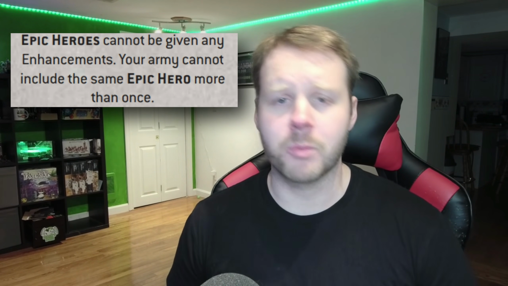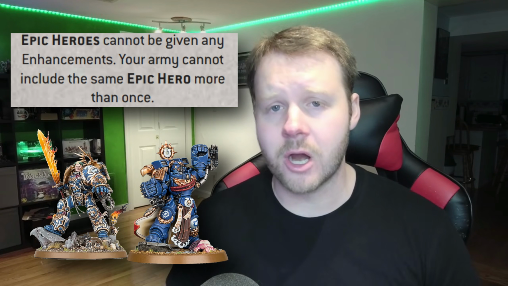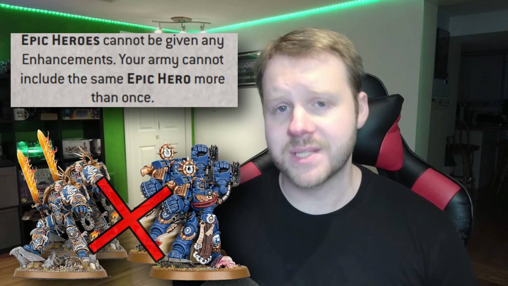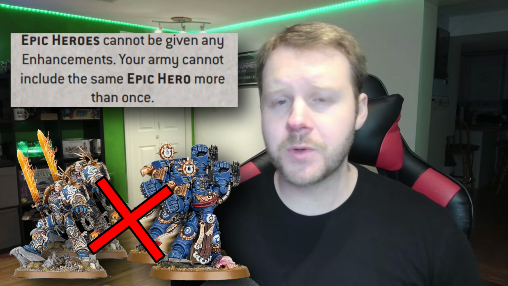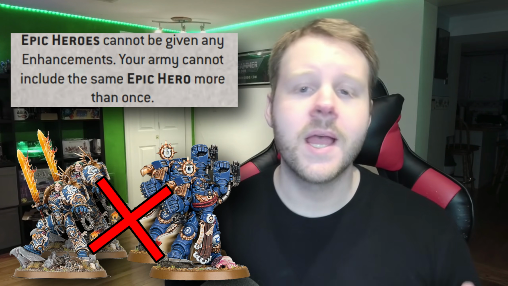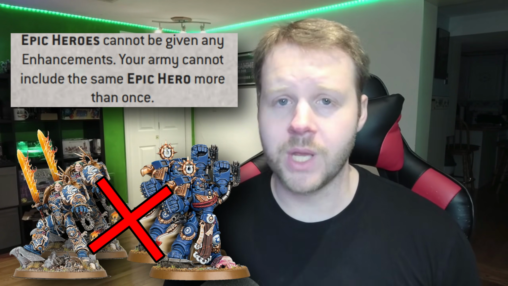If you're playing Ultramarines, you can have Roboute Guilliman and Marneus Calgar both in the army. They are both epic heroes. However, you can't duplicate either one of them because the epic hero keyword stops you. This is mostly just to represent exceedingly rare units like the Avatar of Khaine or characters who can only be in one place at a time.